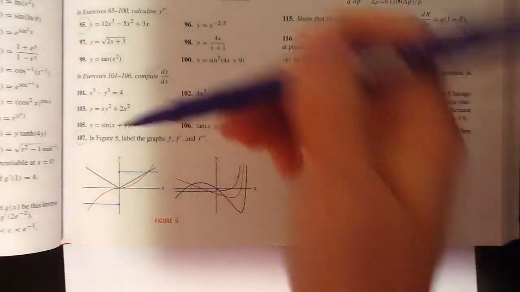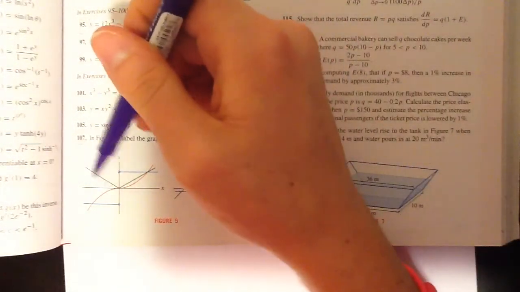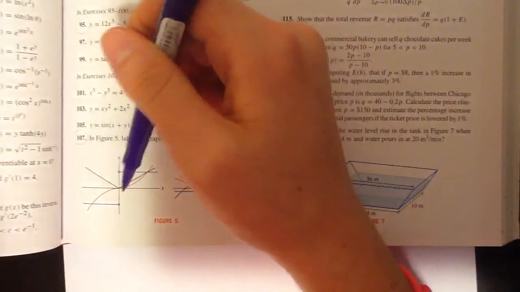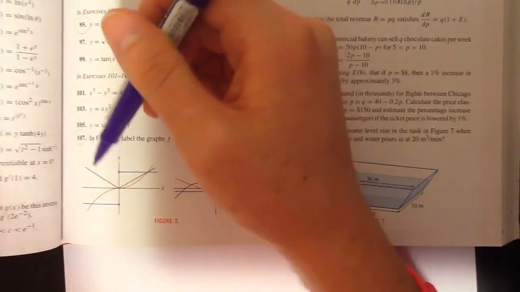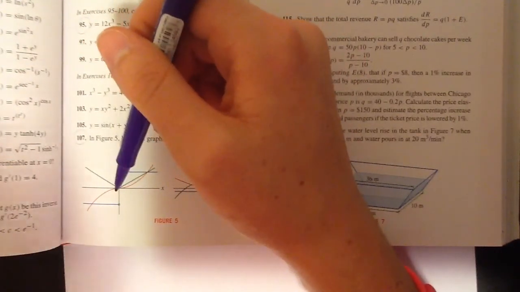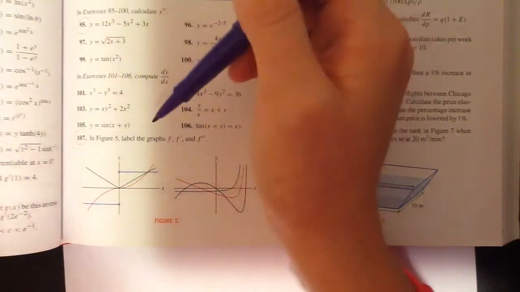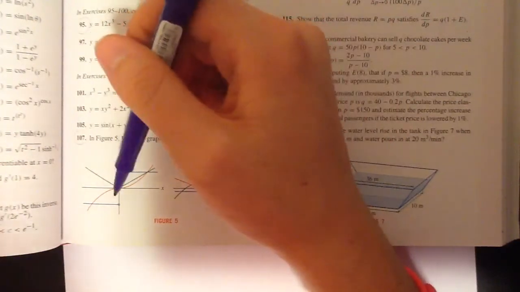So the first thing I want to point out, right here, this green graph, this looks like your typical absolute value graph. The derivative of this left-hand side is a negative 1. The derivative of this right-hand side is a positive 1. So this function, the green function, its derivative is definitely the blue function. So we've got that going.